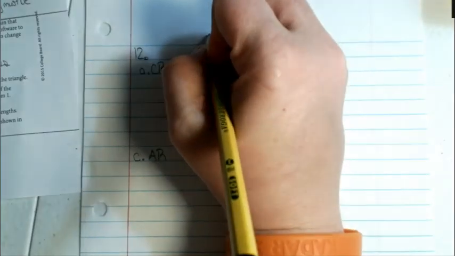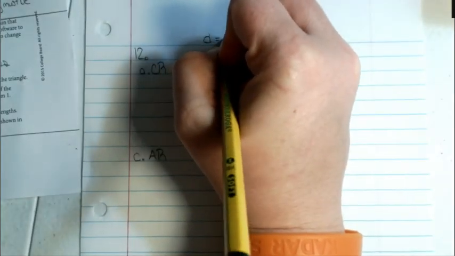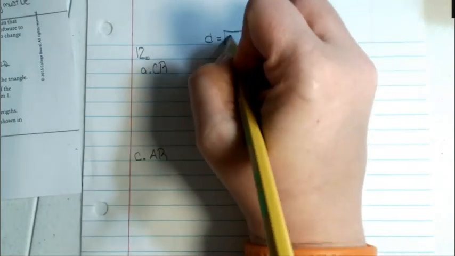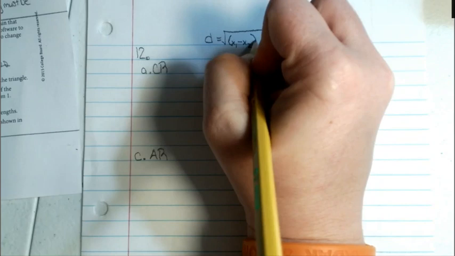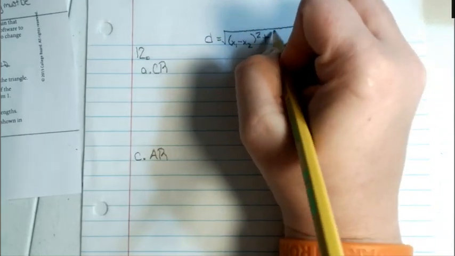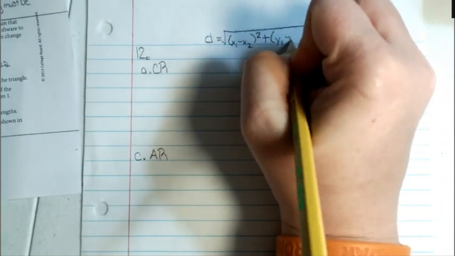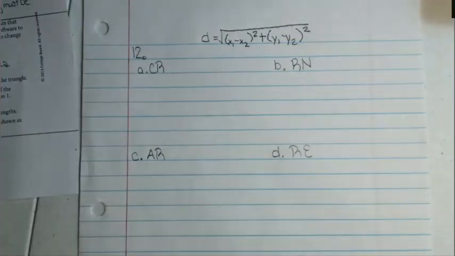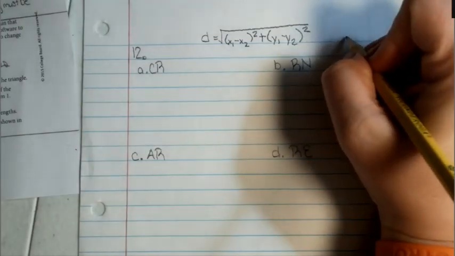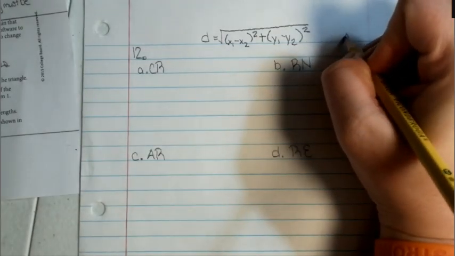Now, before I get this done, we're talking about finding the length of a distance. So we're going to say distance equals the square root of x1 minus x2 squared plus y1 minus y2 squared. This is the formula for distance. I'm going to give you some important points that we came across along the way.